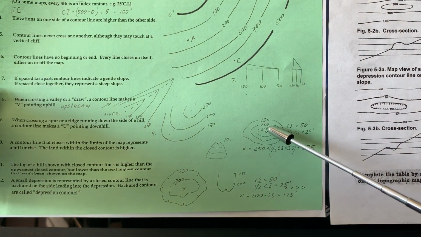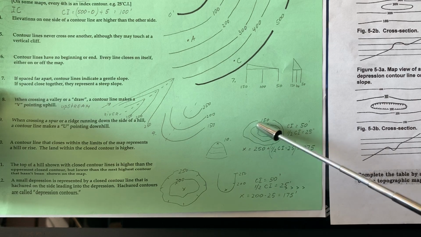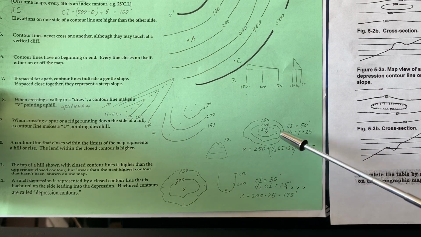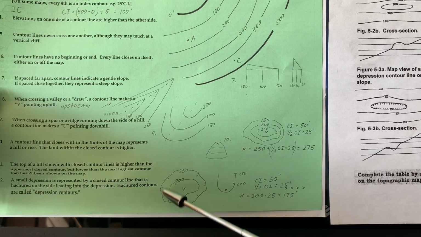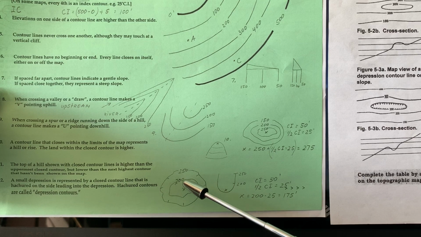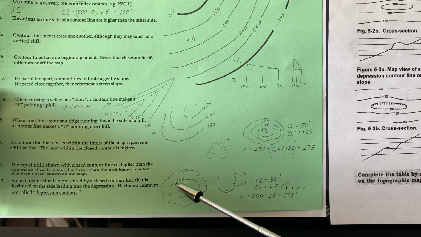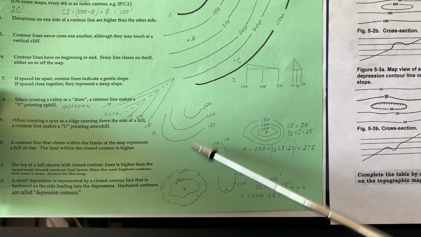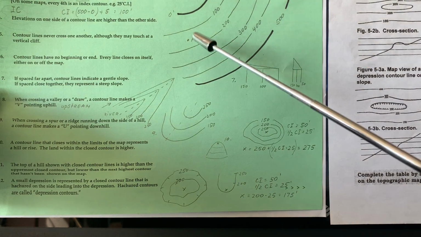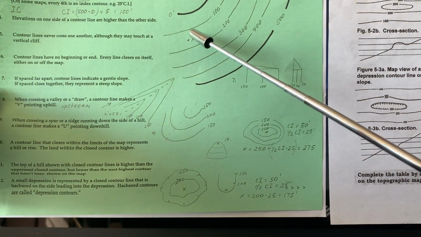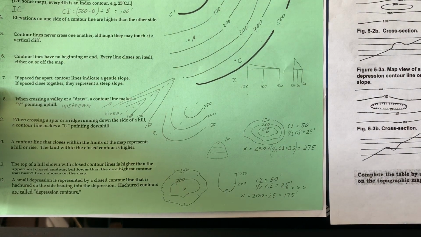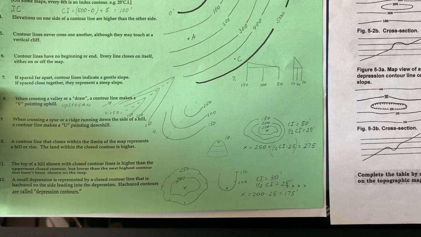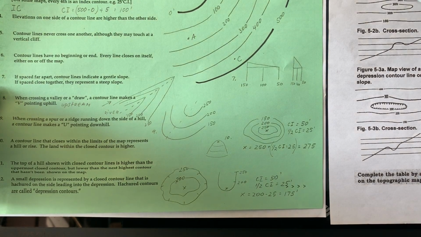So here we add to the elevation of the last line half a contour to find the elevation on the top of the hill. And here we subtract from the last line half a contour to find the elevation of the bottom of the depression. Also, when we have a map like this and we have letter points like A, B, C, you see, these letter points are between the lines. To find the elevation, we add or we subtract half a contour.